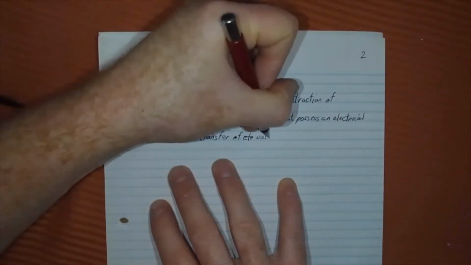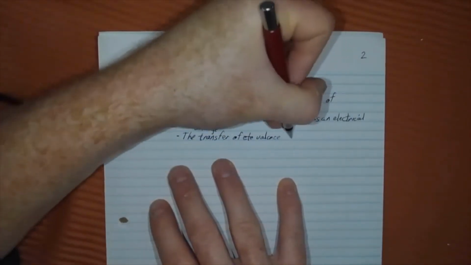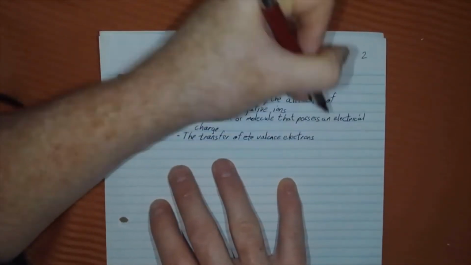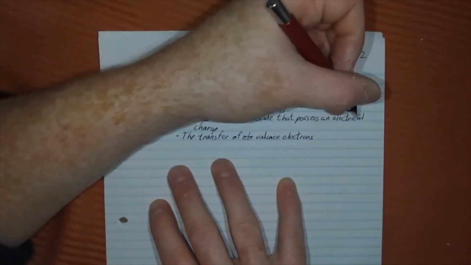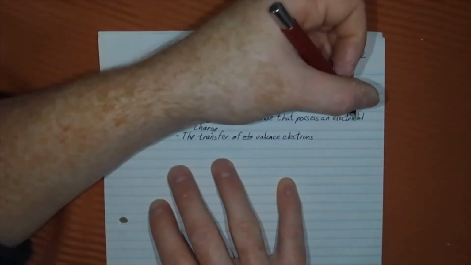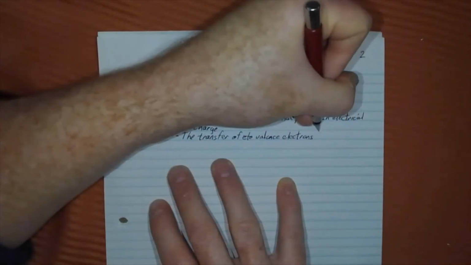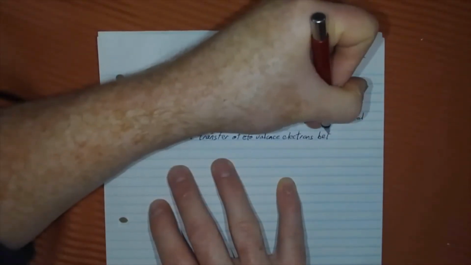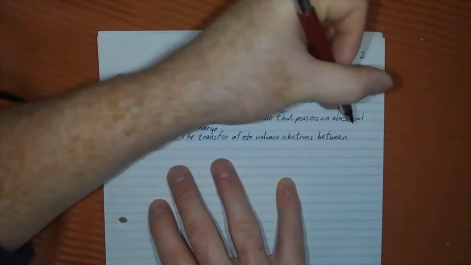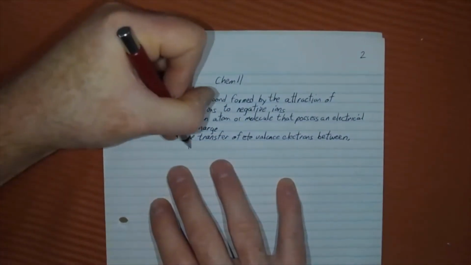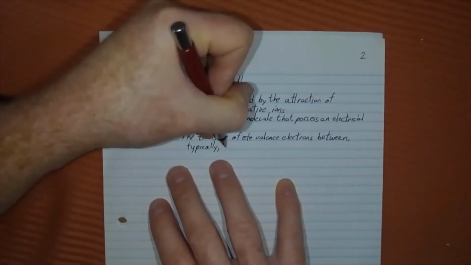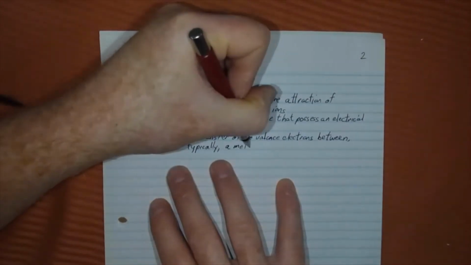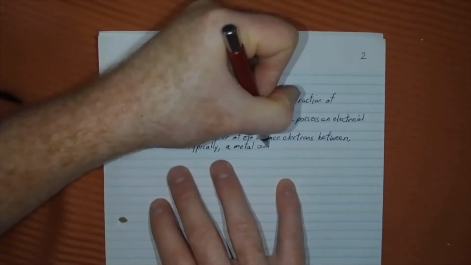The transfer of valence electrons between, typically, a metal and a nonmetal.